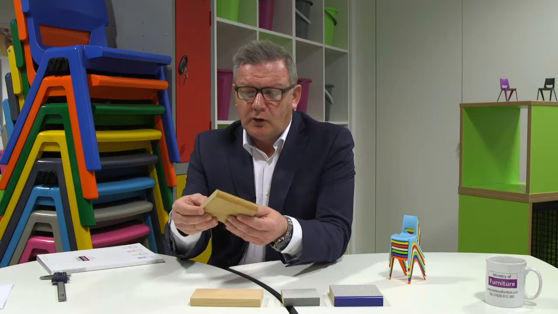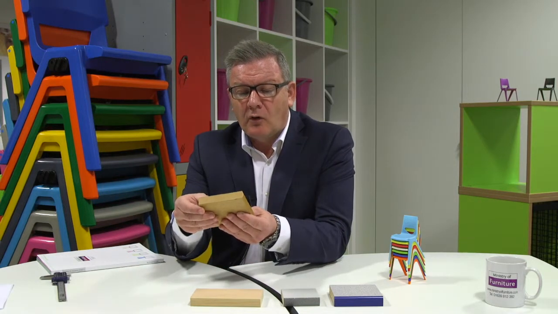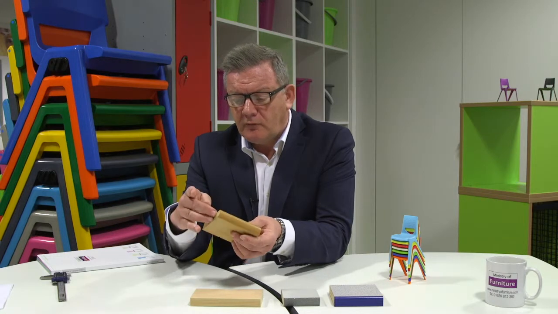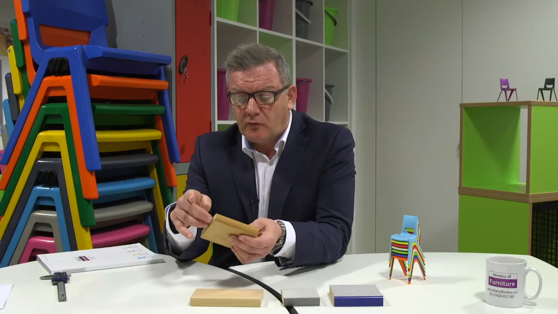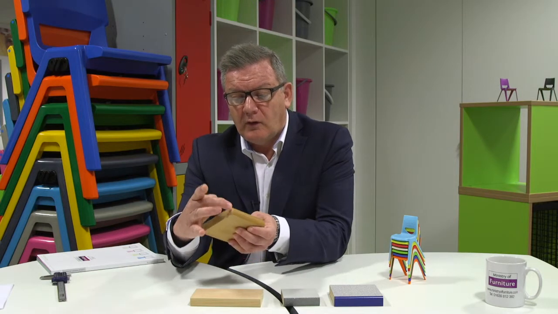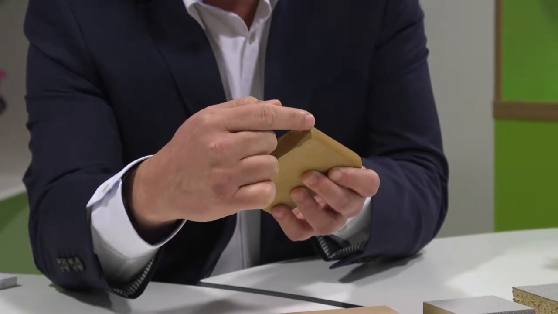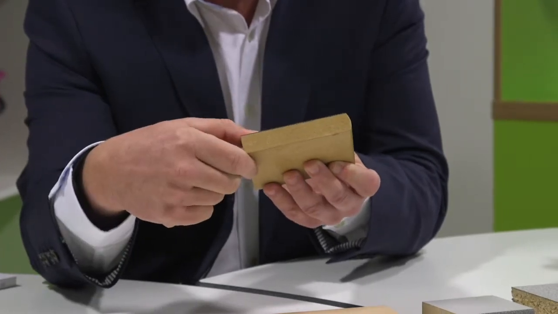So the first one that I'm going to look at here is what's called an MDF edge. MDF is a shortening of medium density fibre board, and you can probably pick that up there. The core is a very common product that we see in the marketplace. You've probably found it in kitchen furniture and bedroom furniture, where the edge is actually just a continuation of the core, and it tends to be shaped usually into a bullnose profile like that.